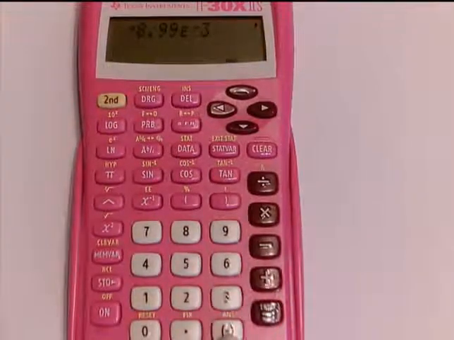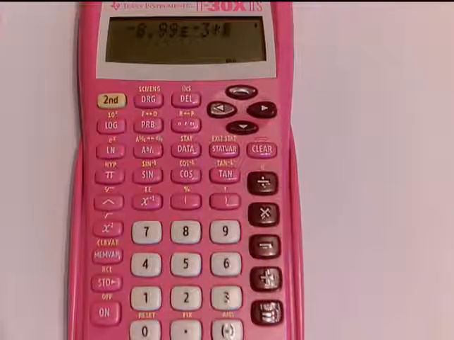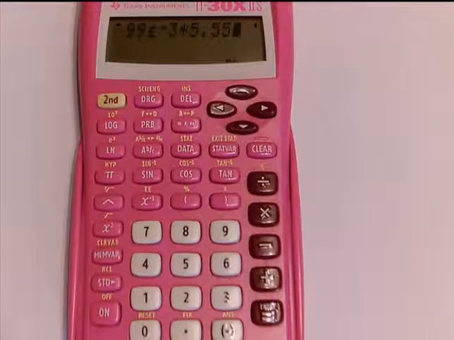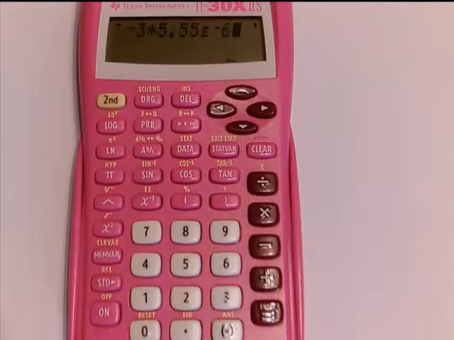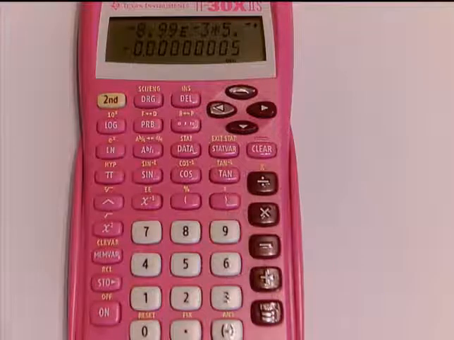Make sure you're using the negative and not the subtraction sign. I'm going to multiply that by 5.55 times 10 to the negative 6th. Hit enter.